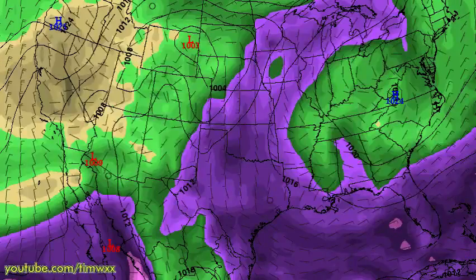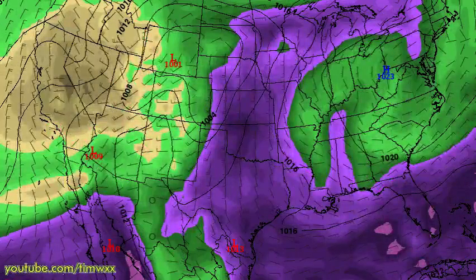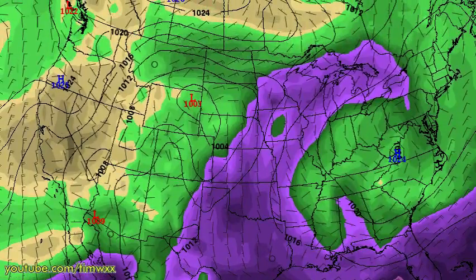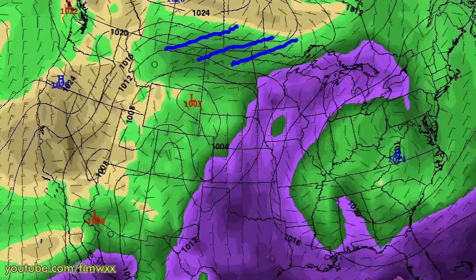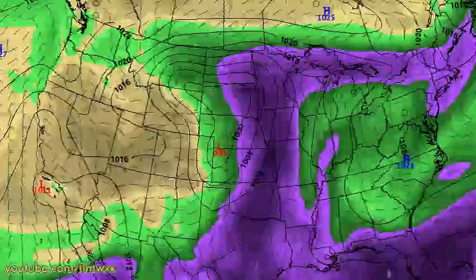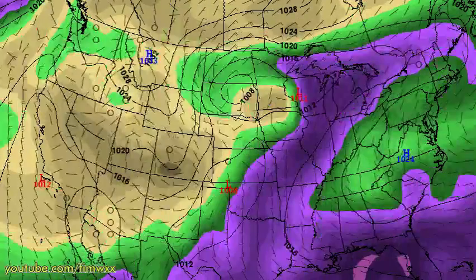Then we move forward a little bit, and we can see a new system forming up along the U.S.-Canada border. See that right there? Very deep easterly flow here. So that's our next system coming in towards the weekend, 23rd, 24th, 25th. So that's going to be our next shot of cold air.